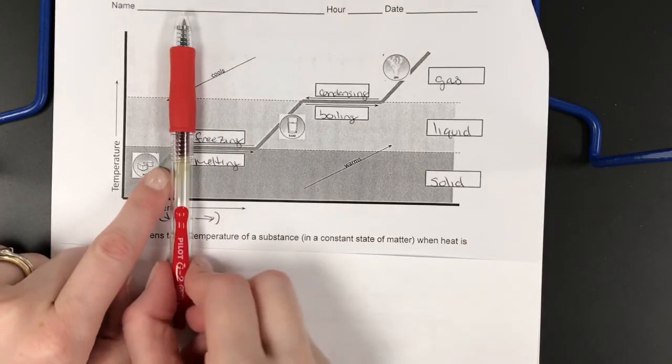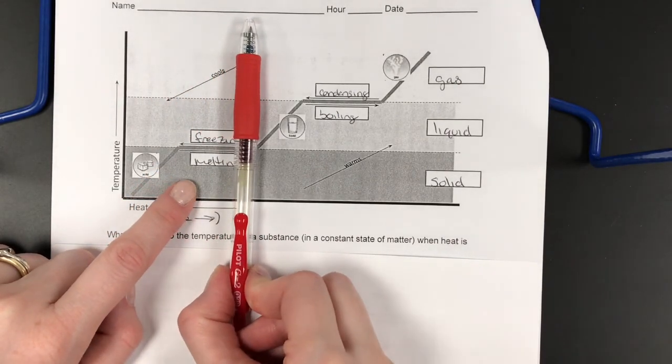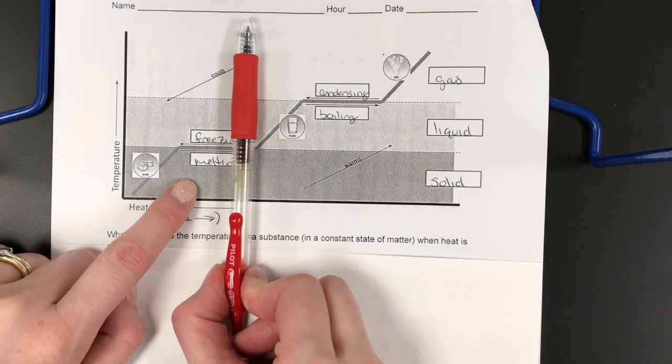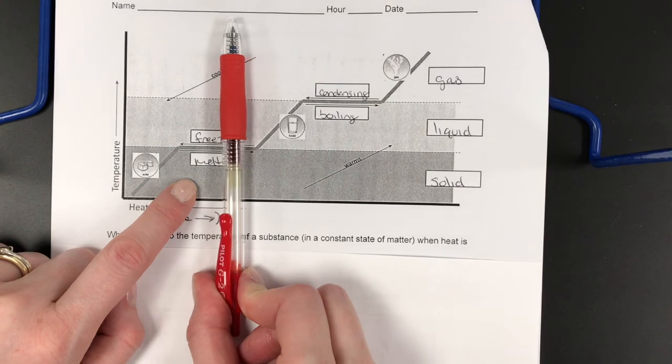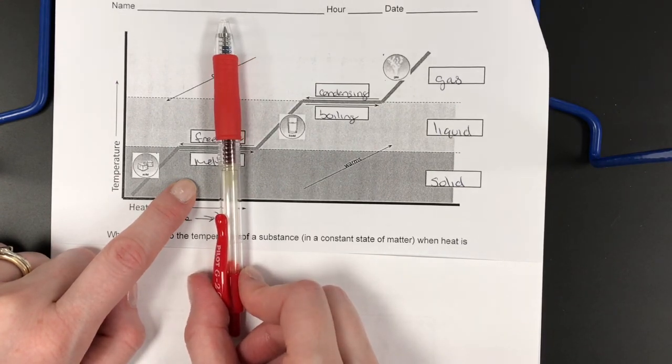But what about this point right here? As we add heat energy to it, the temperature is not changing. What's going on there? That phase change itself, changing from a solid to a liquid, that process takes energy. That process requires energy to do that.